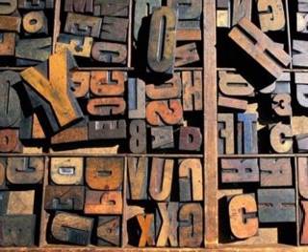NWT, new with tags. NWOT, new without tags. OEM, original equipment manufacturer. OOP, out of print. URL, uniform resource locator or website address. USPS, United States Postal Service.